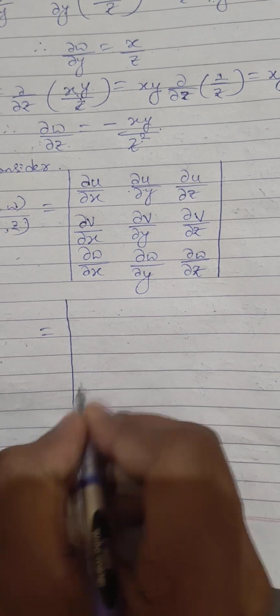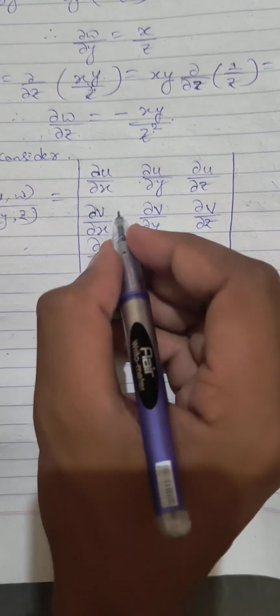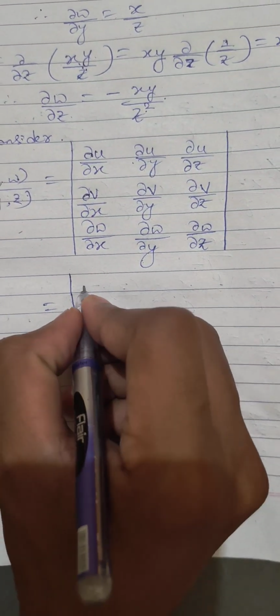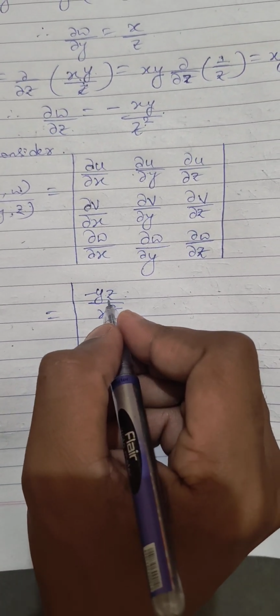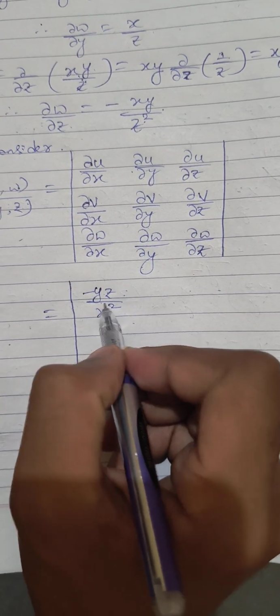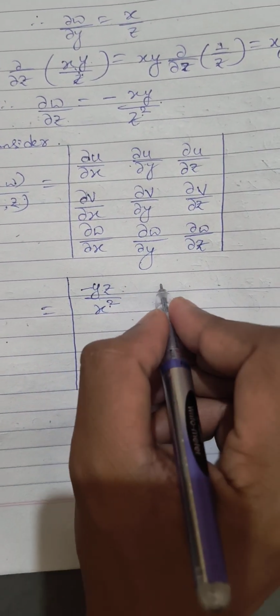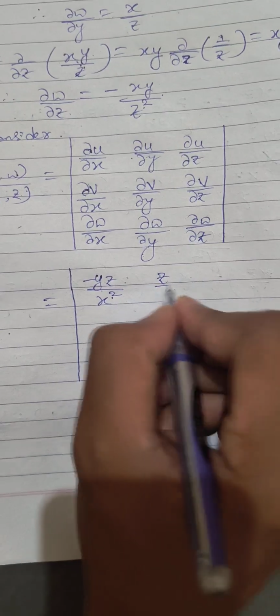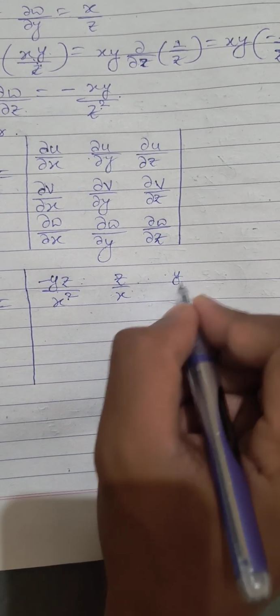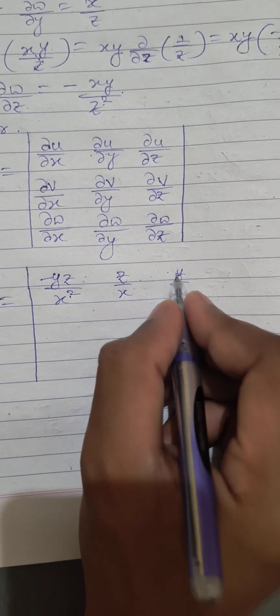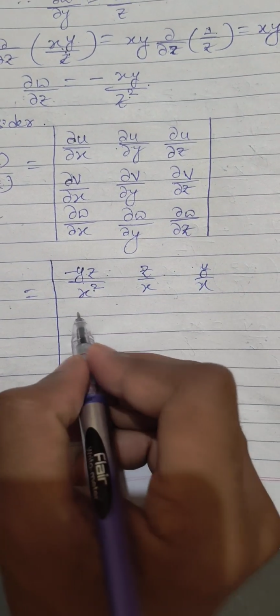Now see, what is the value of del u by del x we got? The del u by del x value is minus yz divided by x square. Is it clear? So del u by del y is z by x. And similarly del u by del z value is y by x. So this is the value of del u by del z. Similarly, substitute the second row entries.